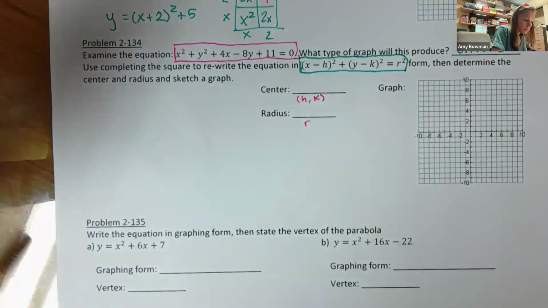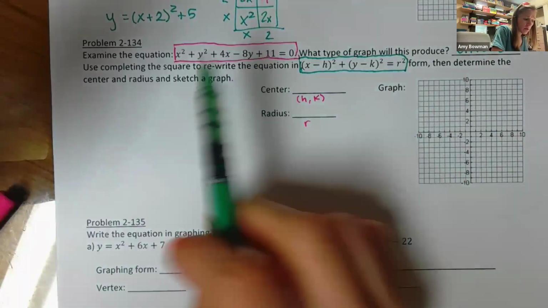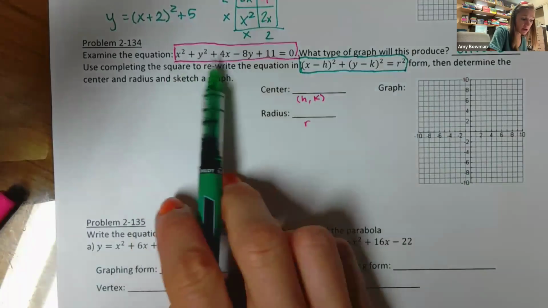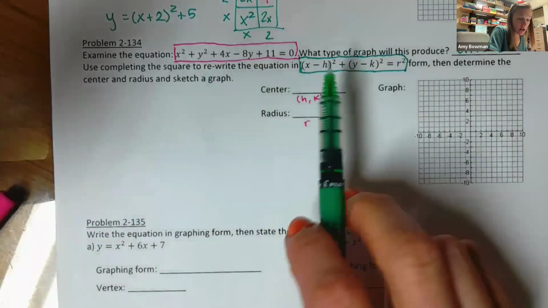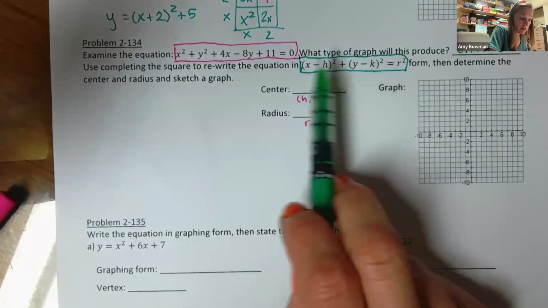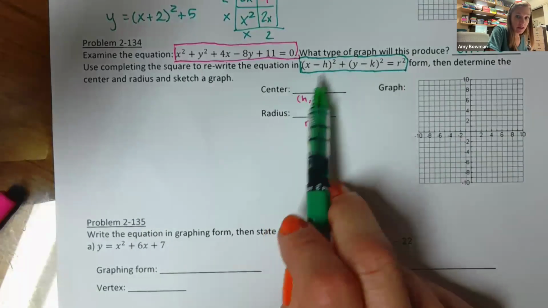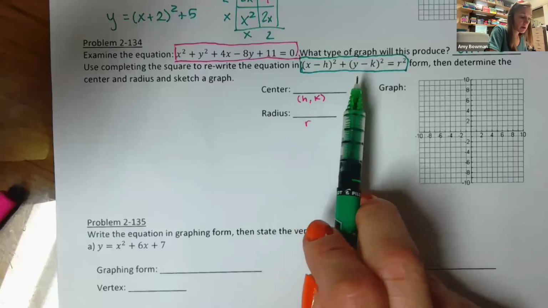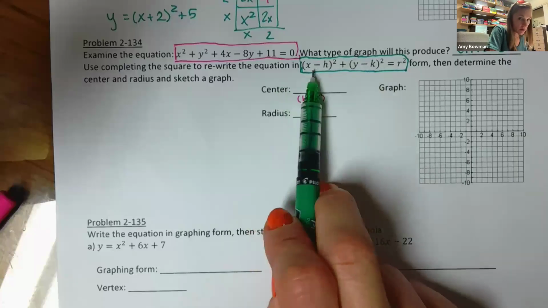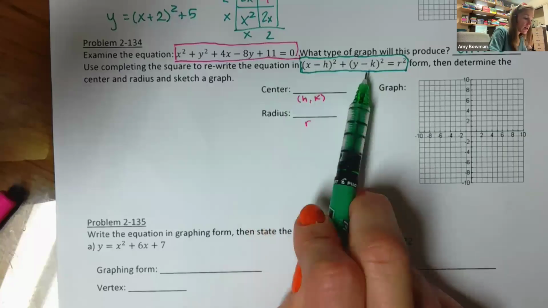Okay, the challenge here is that we have y terms and x terms, but if we look at our equation, the equation of a circle is just 2 perfect squares. So one perfect square formed out of the x terms and a second perfect square formed out of the y terms. So you're just going to be repeating the process 2 times, once with the x's and once with the y's.